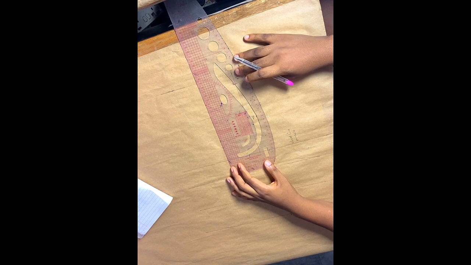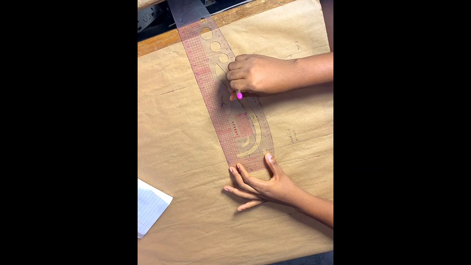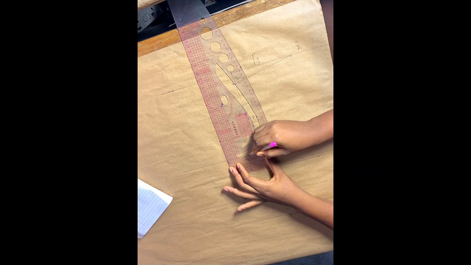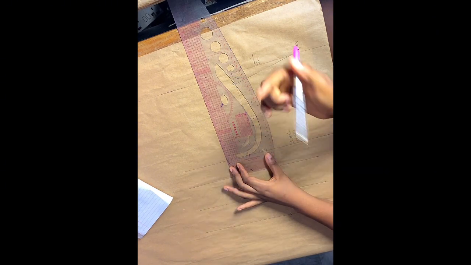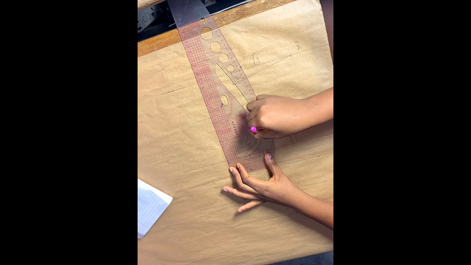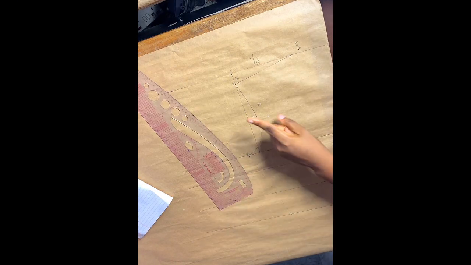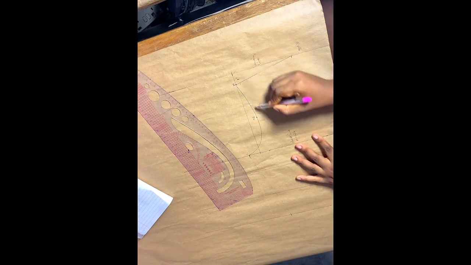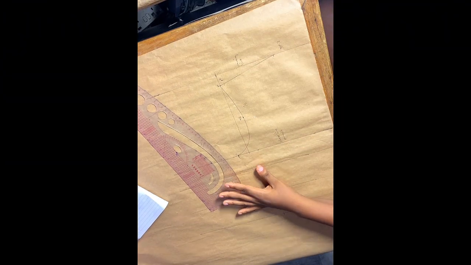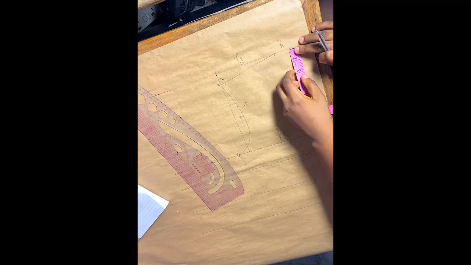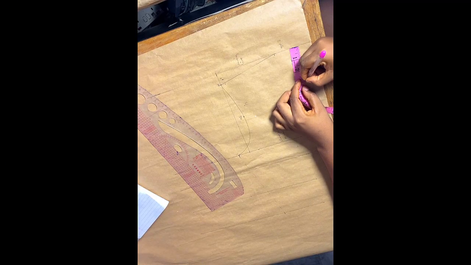Can you see this? Just take your time and make sure that your curve touches the 3 points, okay? You don't have to be moving your curve about or around. Anyway, so that is it. Can you see how pretty the armhole looks? It's pretty, it's neat, and it's going to eliminate any excess around the armhole area, all right?